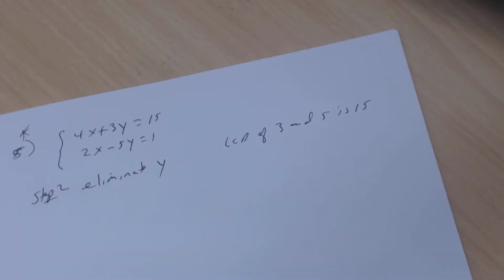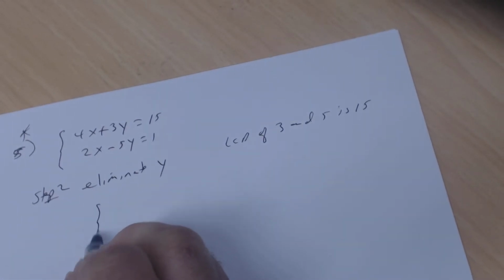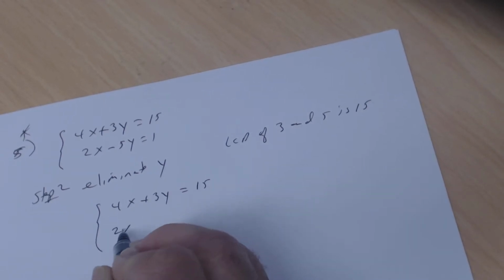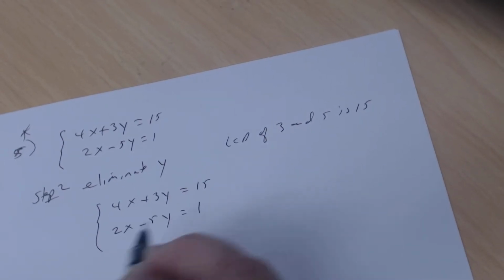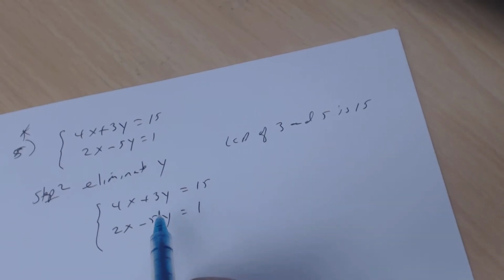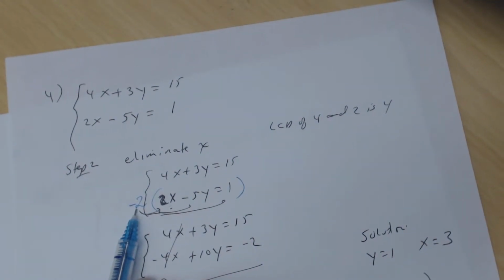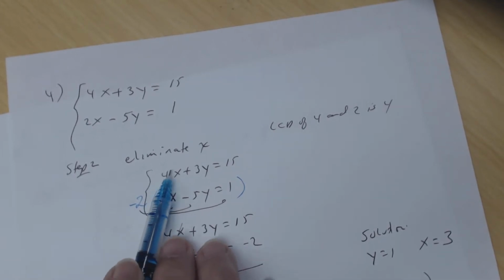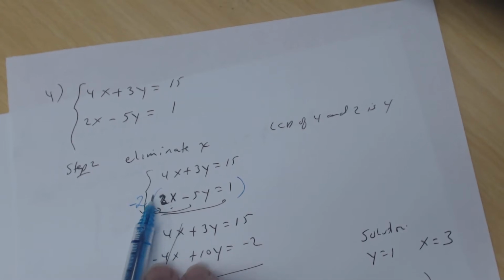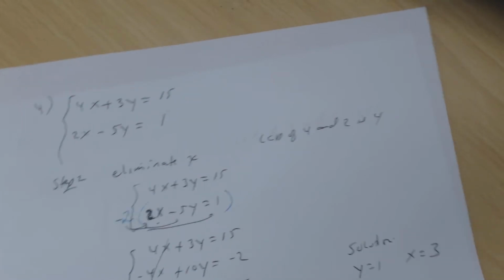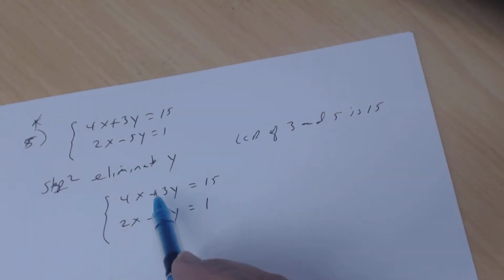So I'm going to go ahead and rewrite this. 4x plus 3y equal 15. 2x minus 5y equal 1. All right, so one's already positive, one's already negative. So all I've got to do, see in the previous problem, I had to multiply by -2. The only reason I had to multiply by -2 is because both of those had the same sign. So this was already a positive 4, so I needed this to be a negative 4. In order to get a negative 4, I had to multiply by -2. Over here, the signs are different.